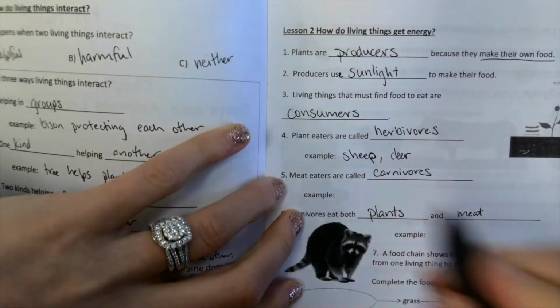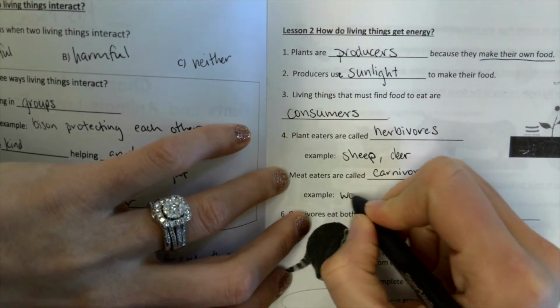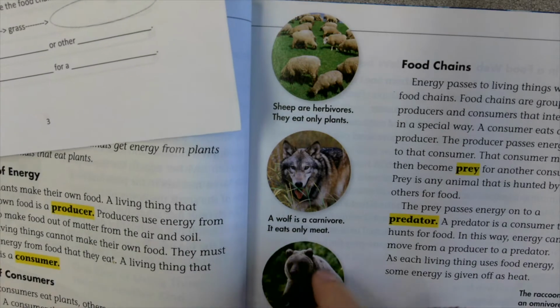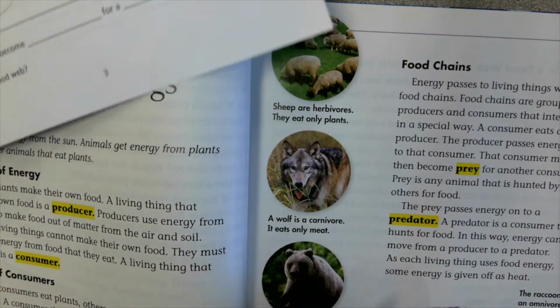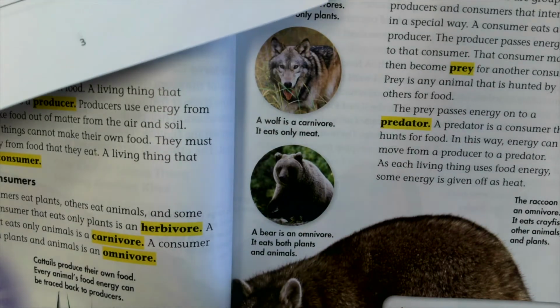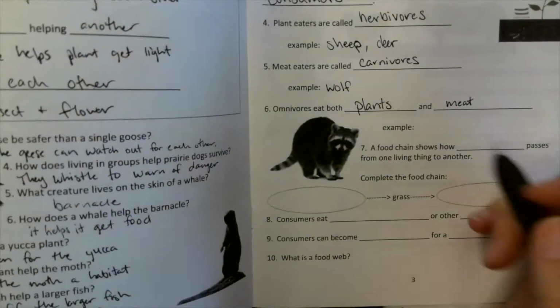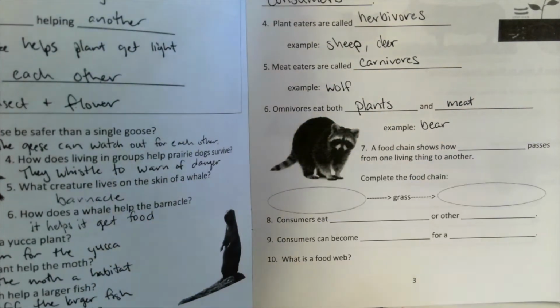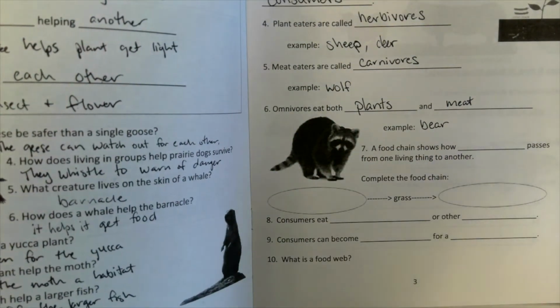Meat eaters, carnivores, we see a wolf. Right, a wolf right here. A wolf is a carnivore. It eats only meat. You could think of a lion. A lion would also be a carnivore. And then we've got animals like bears that are omnivores. They eat both. A raccoon would also be an omnivore.